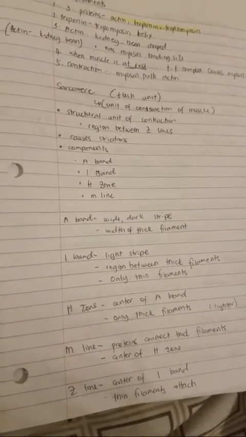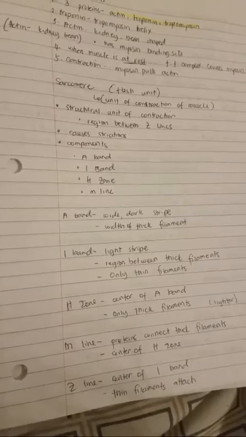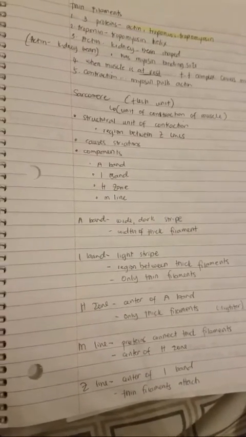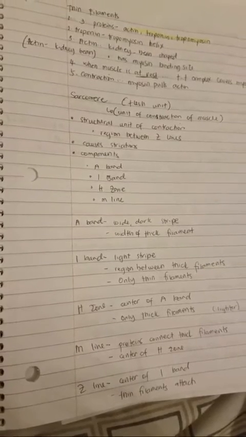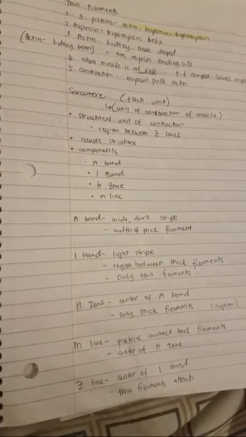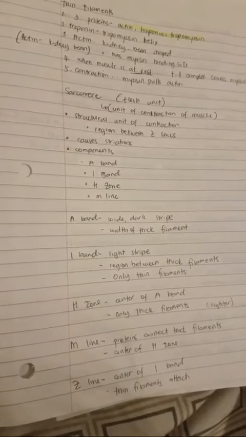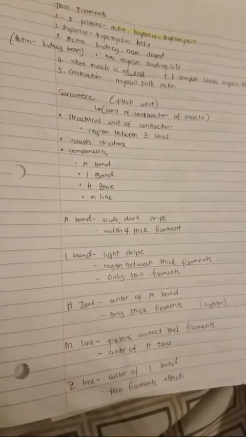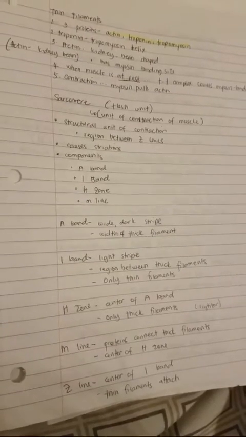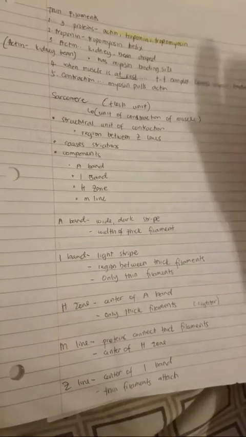Okay, for the I band, we have the light stripe, region between thick filaments, only thin filaments. H zone, center of A band, only thick filaments. It's lighter. M line, proteins connect thick filaments, center of H zone. Z line, center of I band. Thin filaments attach.